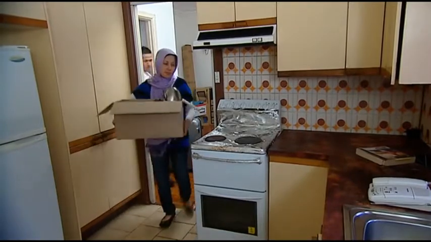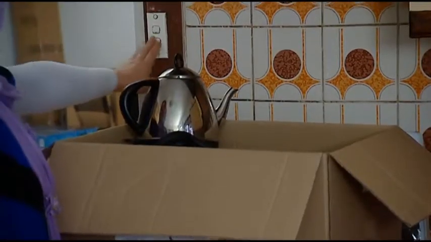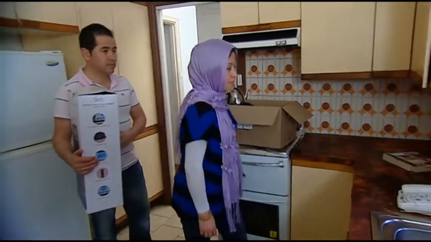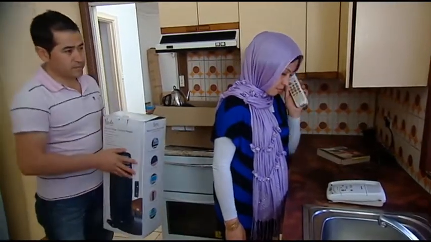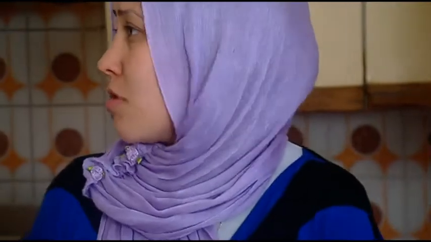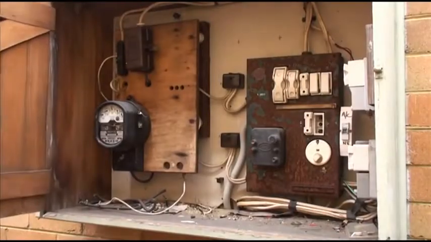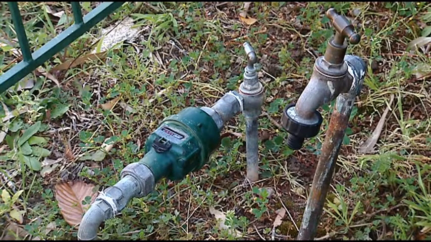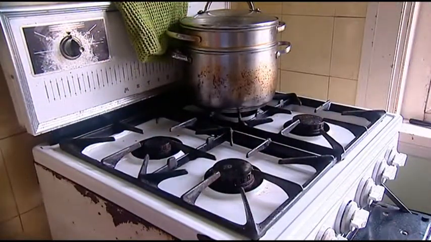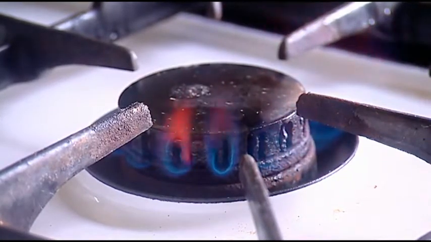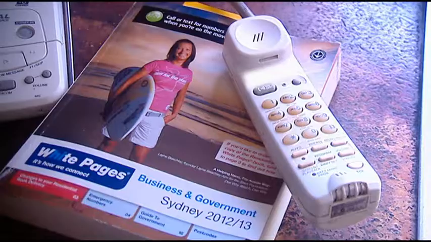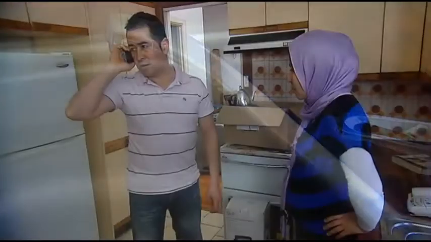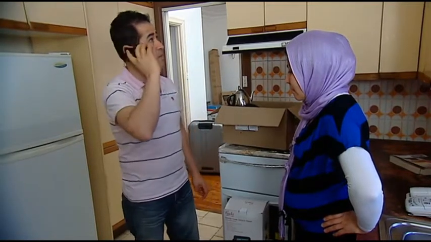So, this is your first day in your new home, and oh, no light. And the phone doesn't work. In Australia, most properties have existing wires and pipe outlets connecting to utilities. This includes gas, electricity, phone line, and water. Some of them may not work until you have set up an account.